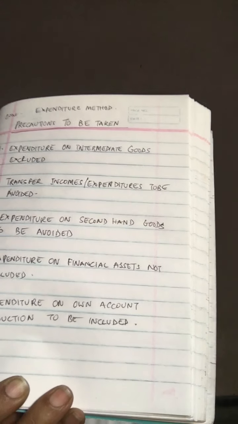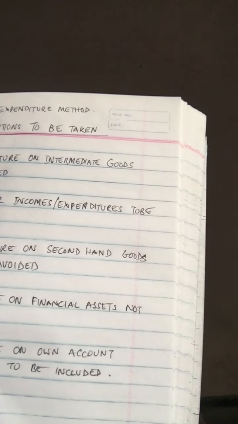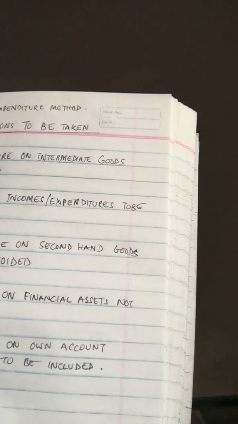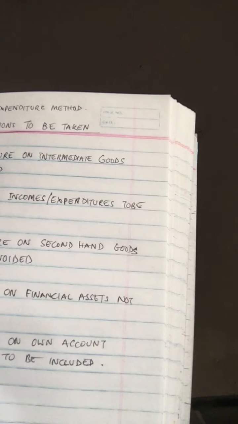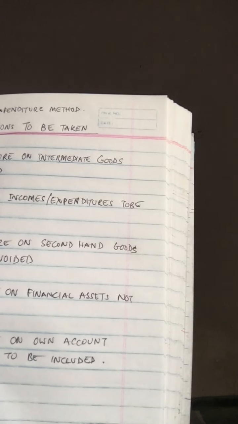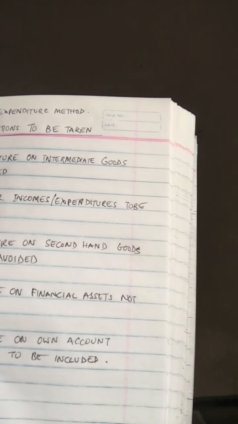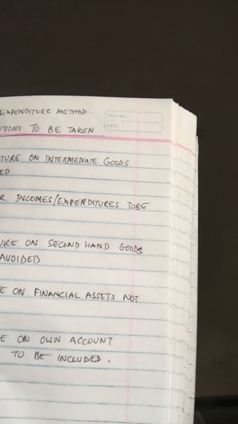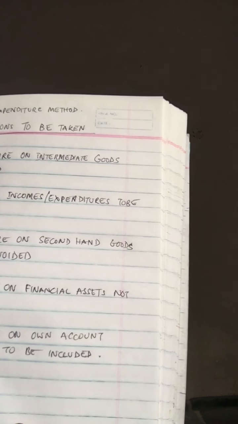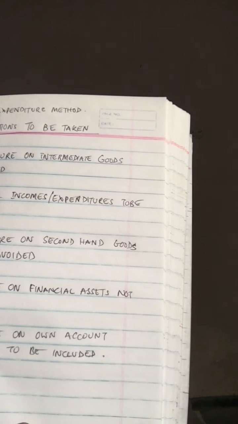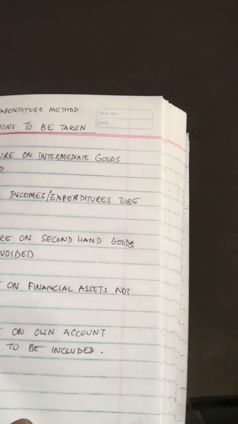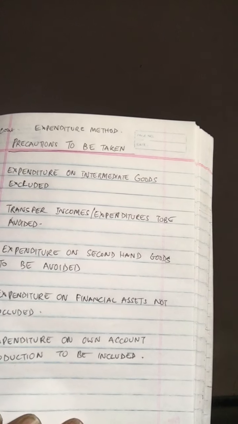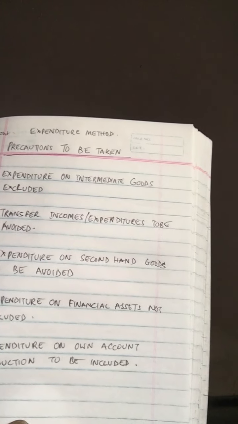The second one would be that transfer payments, be careful not to include expenditures on transfer payments. A transfer payment is one against which no goods or service is provided in return. Some examples are payment of gifts, donations, charities, scholarships, taxes, old age pensions, unemployment allowances, irrespective of who makes it. Such an expenditure is not connected with any productive activity, so make sure that you do not add it up.